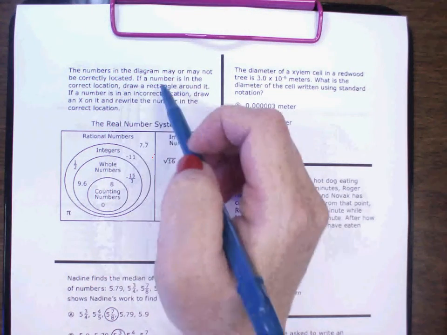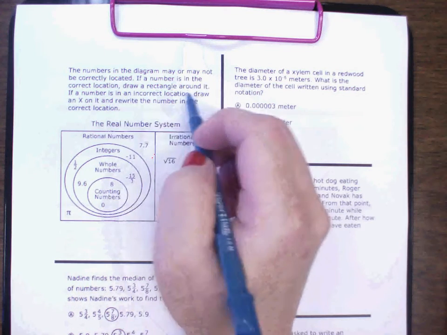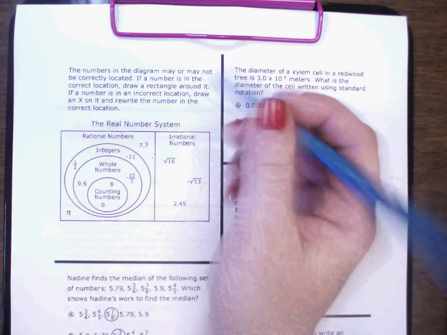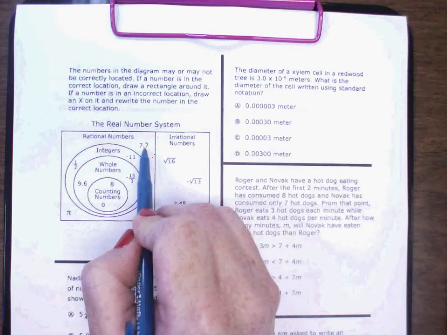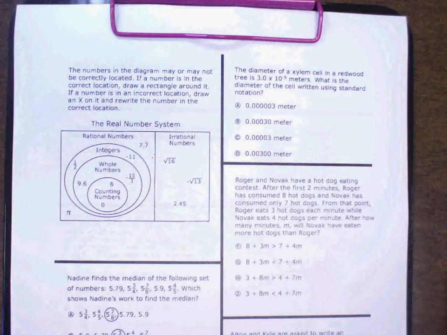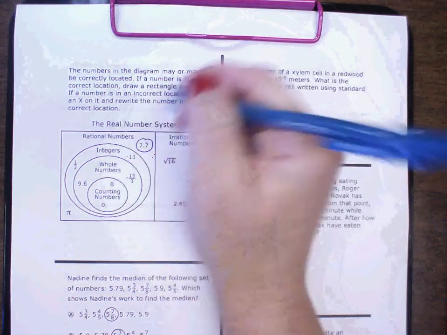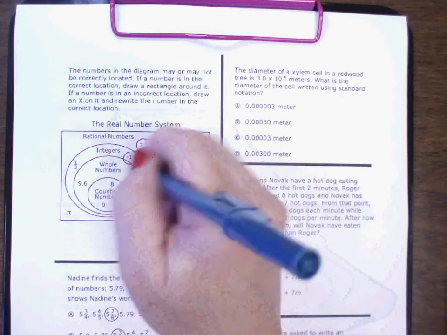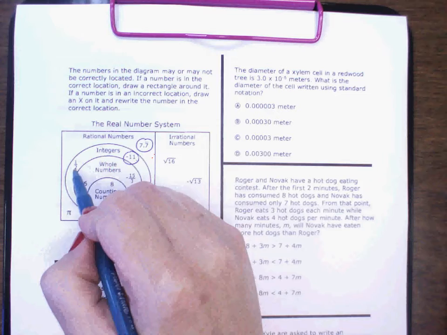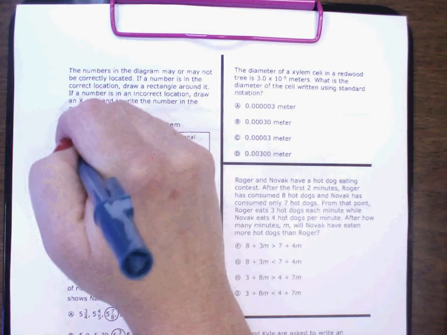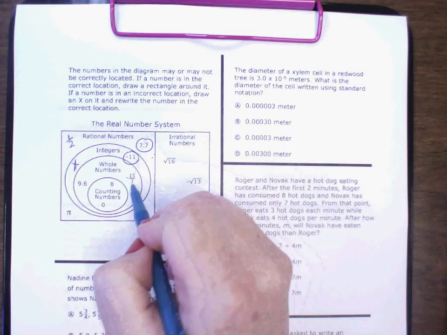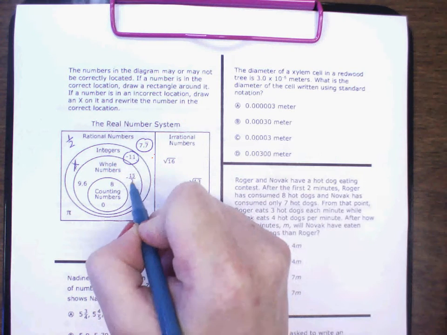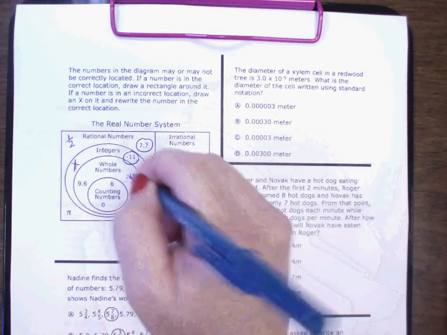All right, the numbers in the diagram may or may not be correctly located. If a number is in the correct location, draw a rectangle around it. If a number is in the incorrect location, draw an X. Okay, so 7.7. Is that in the correct location? Yes, it is. Very good. So we need to draw, I'm just going to draw a circle, okay? Negative 11, is that in the correct location? Yes. But what about 1/2? No, it should be where? Rational. Very good. Negative 15 over 3 would be negative 5. Is that a whole number? No, that's an integer. Very good.